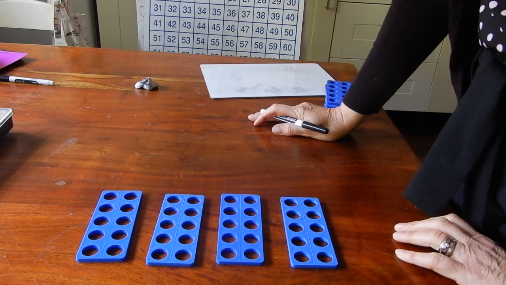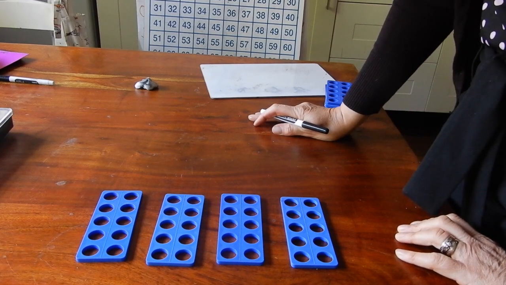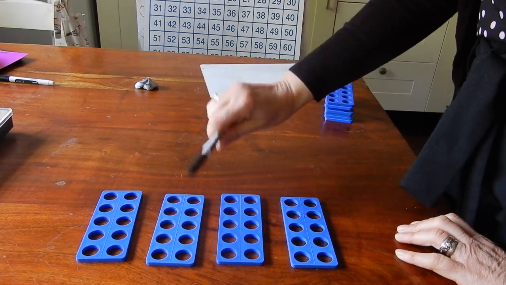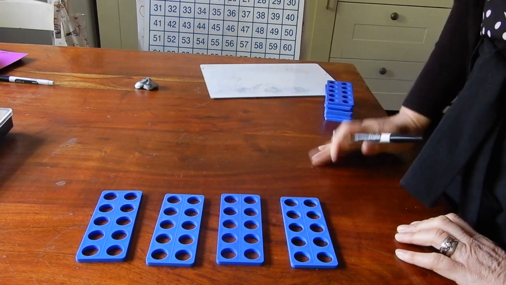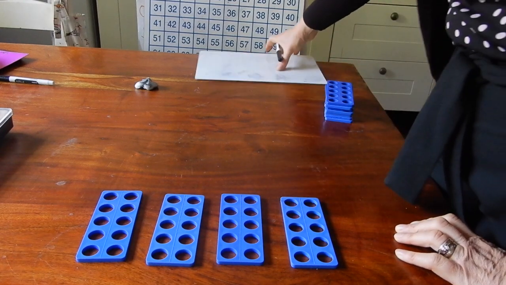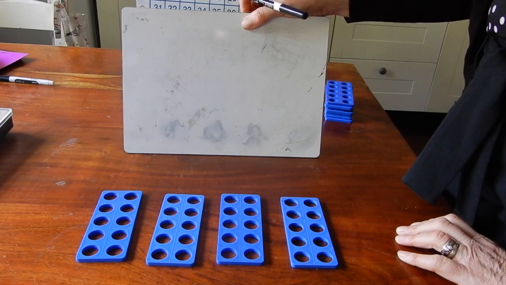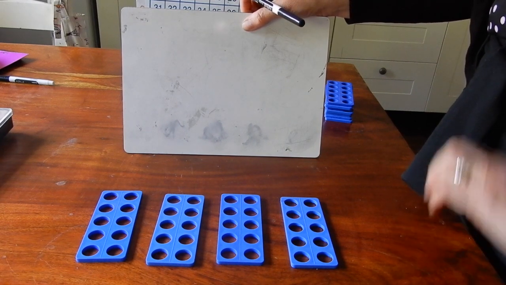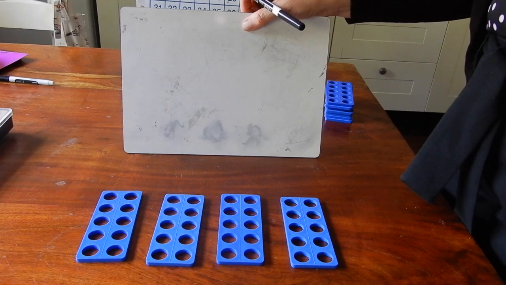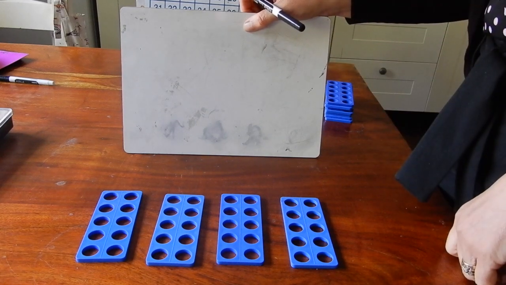What is my Numicon representing? What number? Count in 10s as you touch them on the screen and then write the number that it's representing on your whiteboard. Have a go at doing that now and write it on your board. Remember, don't count the individual holes, it will take you too long.